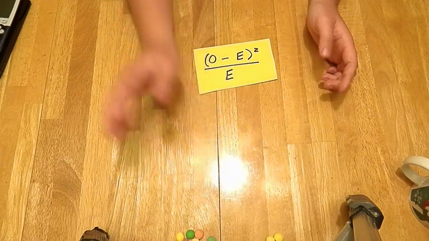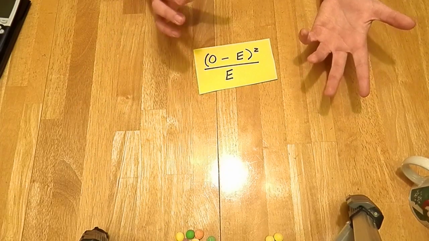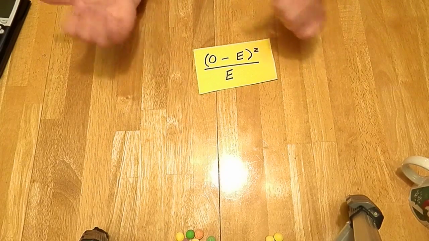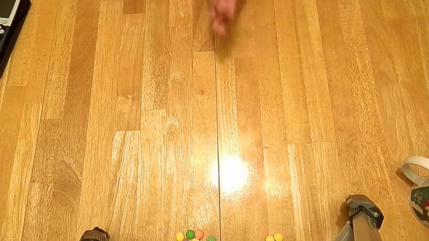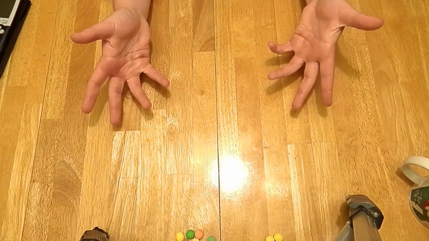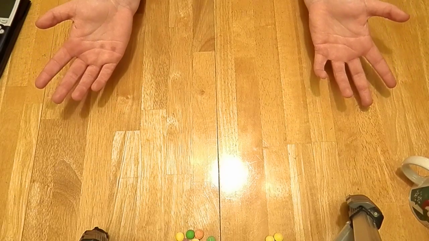You'd figure out your total value and how far off it was from 0.